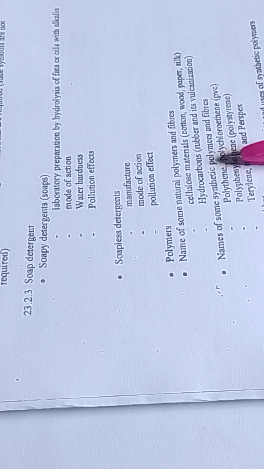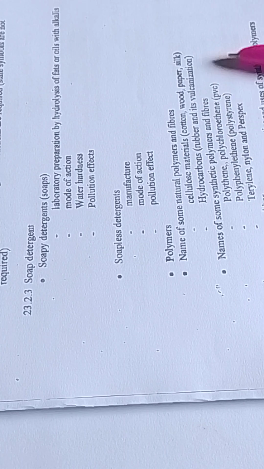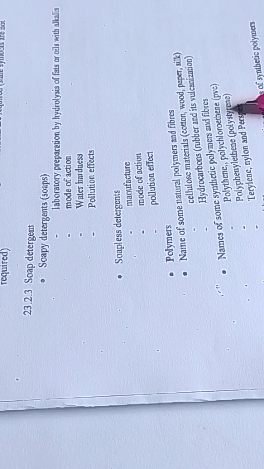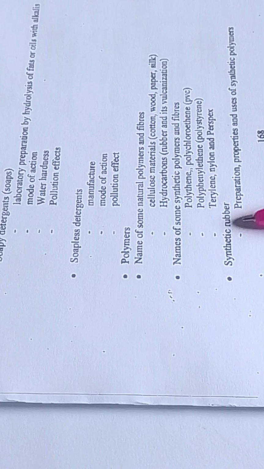This includes polythene, polychloroethene or PVC, polyphenylethene or polystyrene. We also have terylene, nylon, and perspex. And remember, in this section their equations are most important also. Now, synthetic rubber. This is the final one, synthetic rubber.